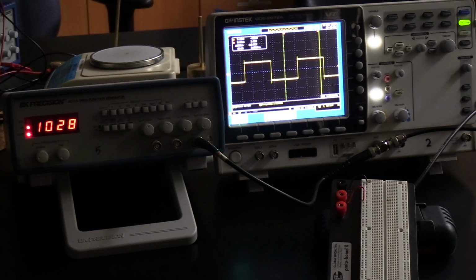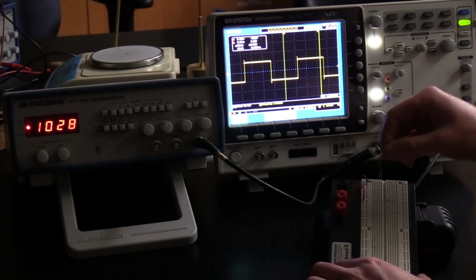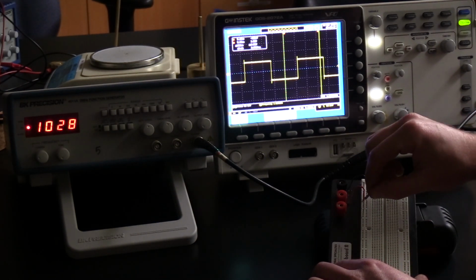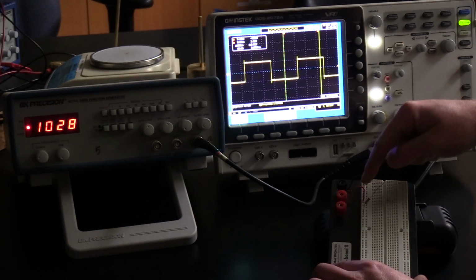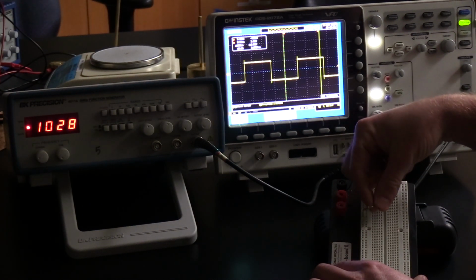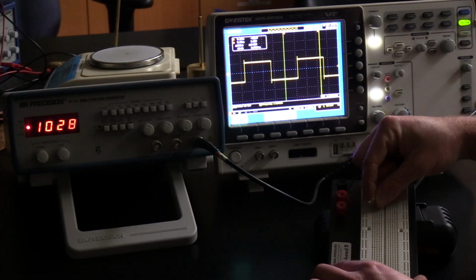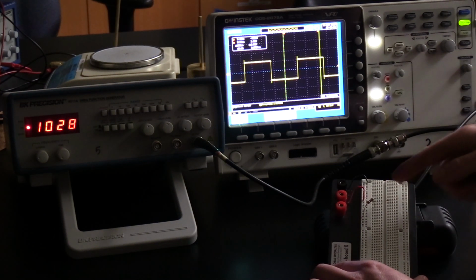I'm going to use this, a 100 ohm resistor. I'll put one side, the polarity doesn't matter on these, connected to the red, the high voltage, and then the other side in a random one of these rows.